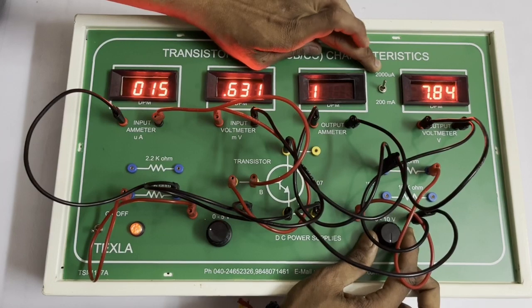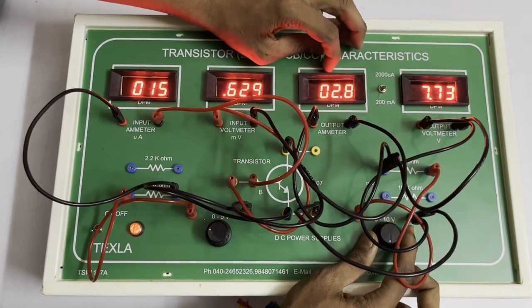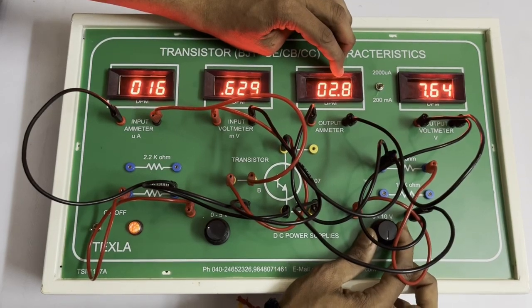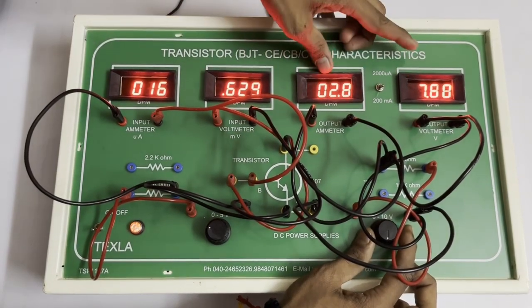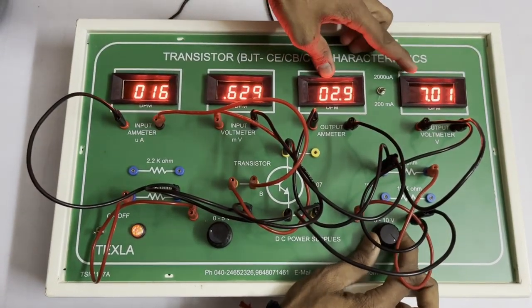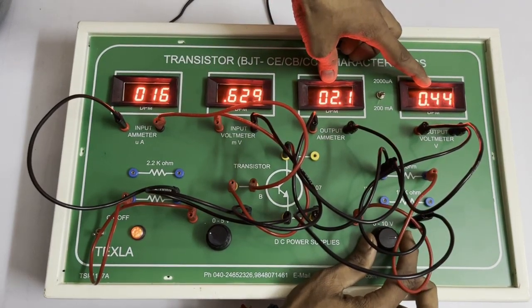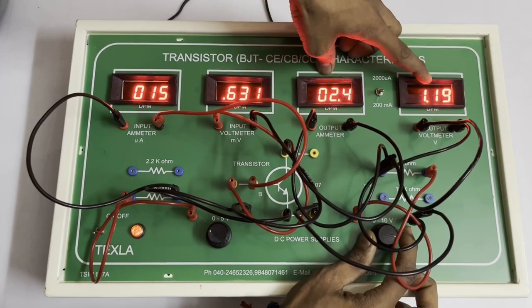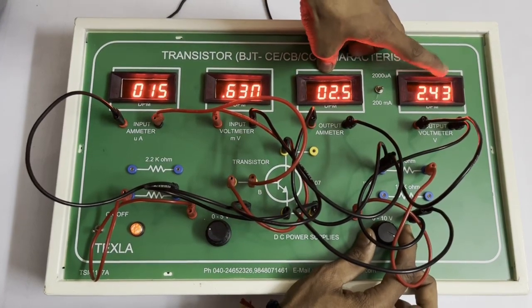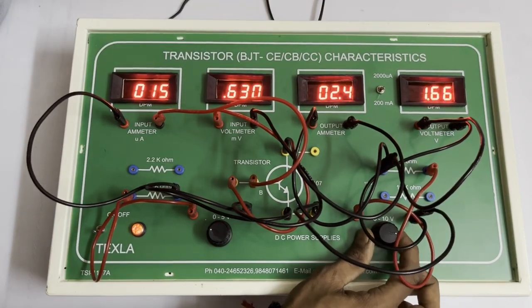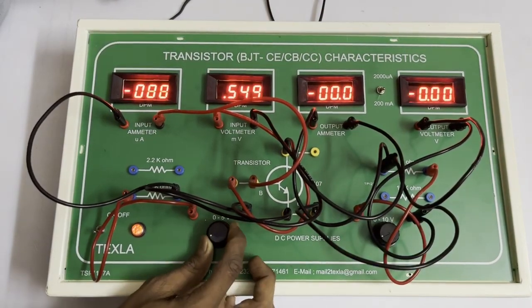The current is more than 2000 microamps, so you can shift it to milliamps. Here you will be getting 2.8 milliamps for 7.62. You have to note the steps as 0.5, 0.25, 0.5, 1, 1.25, or else you can go for 1, 2, 3, 4 volt steps as well. So input characteristic has been done.